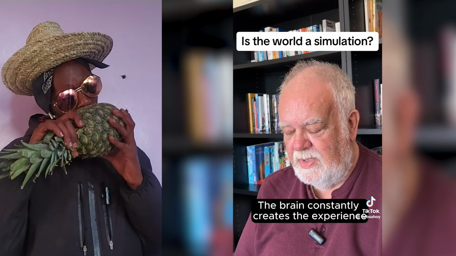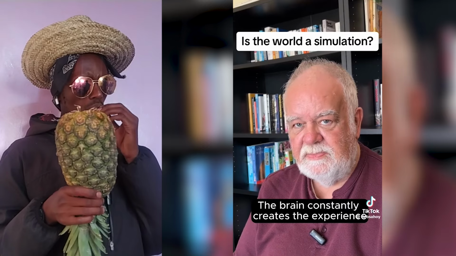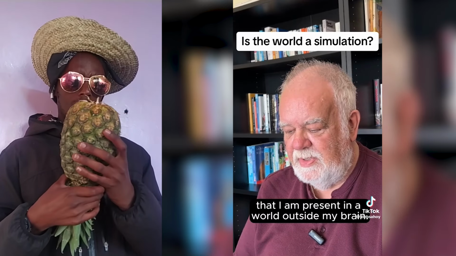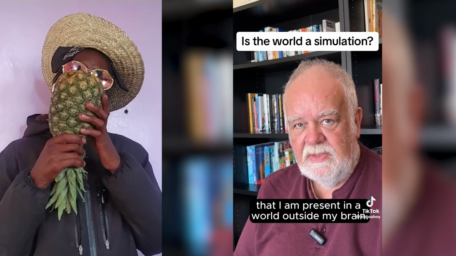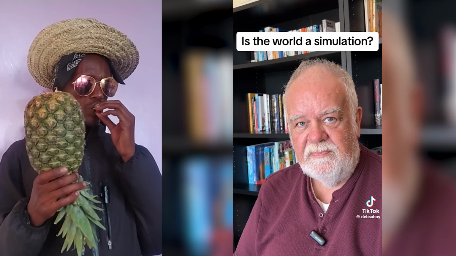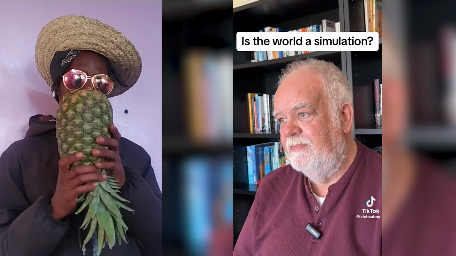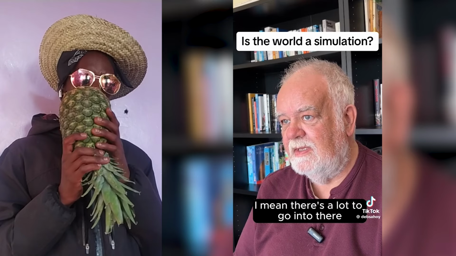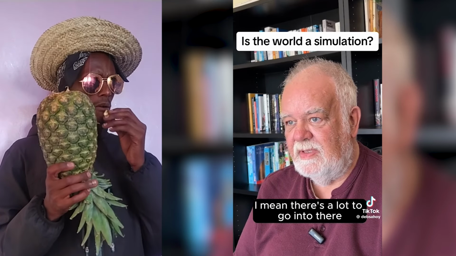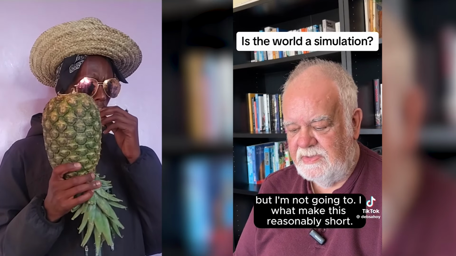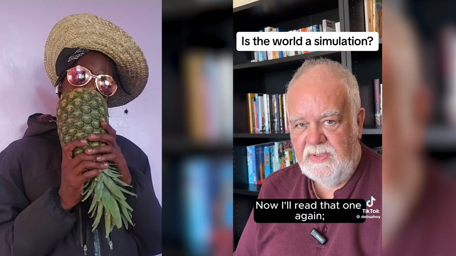Another quote, the brain constantly creates the experience that I am present in a world outside my brain. I mean, there's a lot to go into there, but I'm not going to. I want to make this reasonably short. But I'll read that one again.